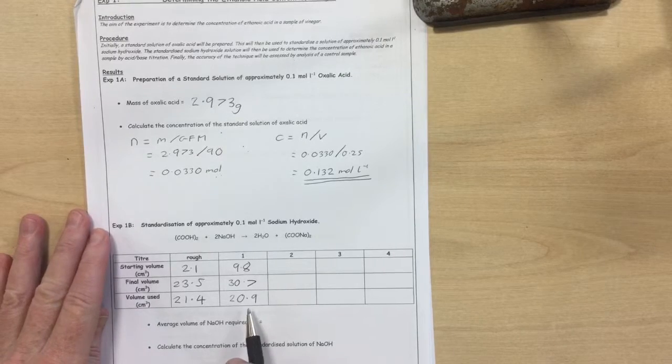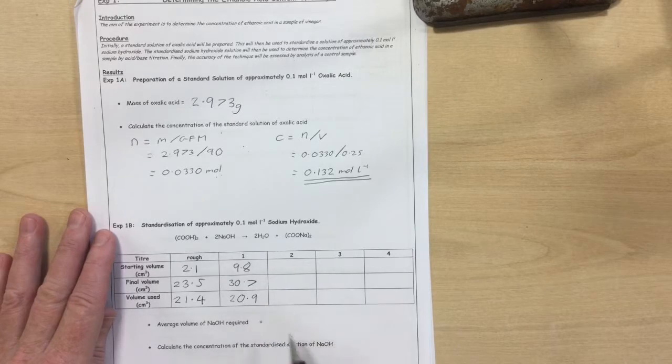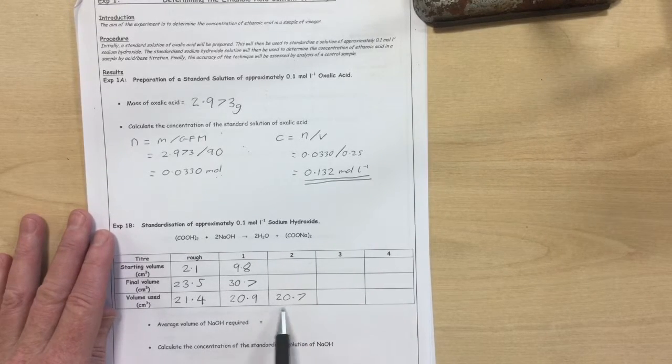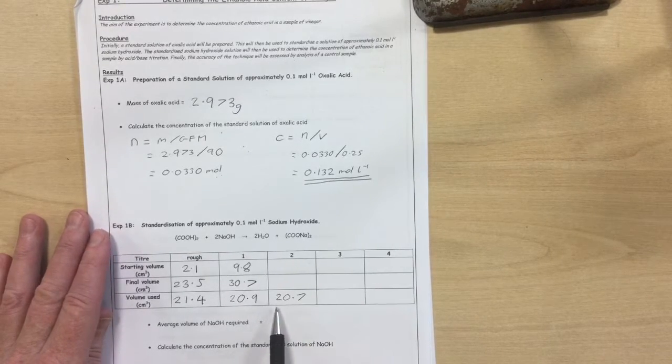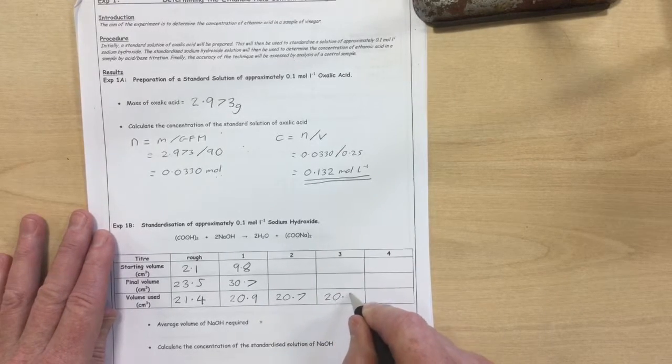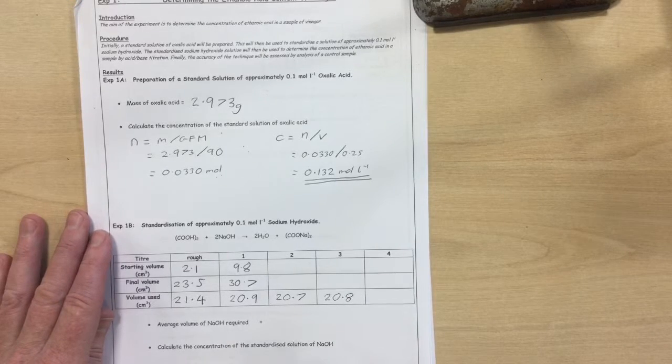So my first accurate titration gave me a titre volume of 20.9. Let's say my second accurate titration gave me a titre of 20.7. At higher level, those two titre volumes would be concordant because they're within 0.2 of each other. But at advanced higher level, we expect concordancy to be 0.1 cubic centimetres. So we need to go and do a third accurate titration. If we got the value 20.8, now we do have two results that are concordant.